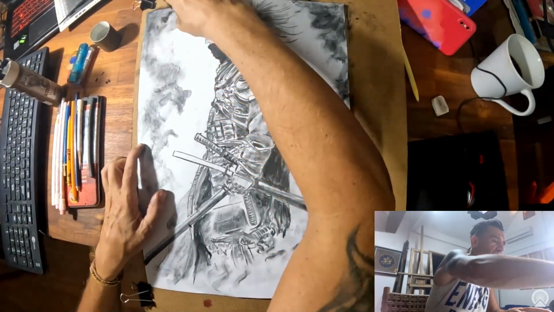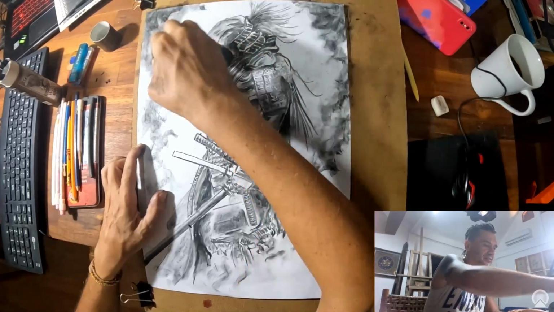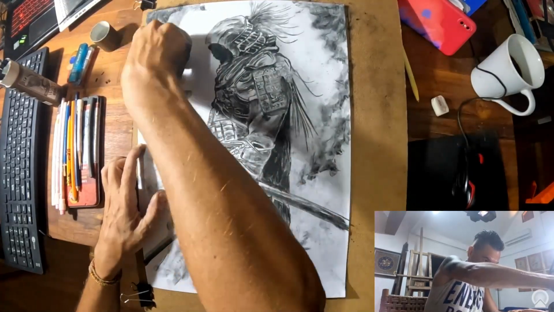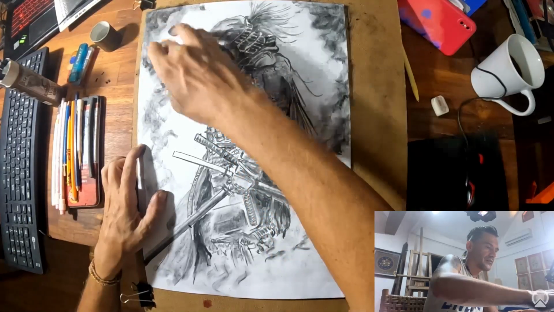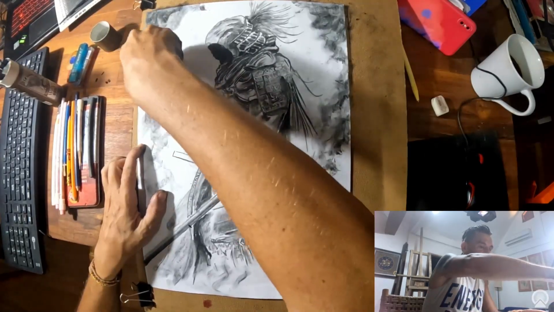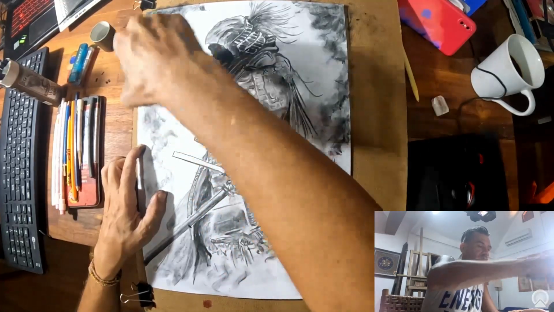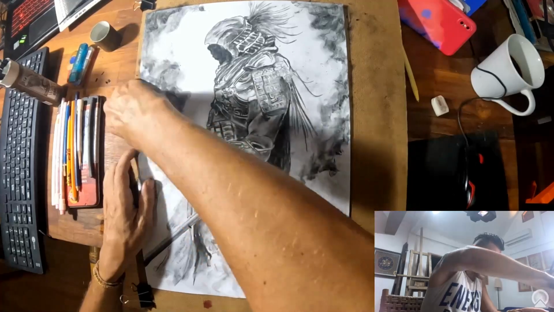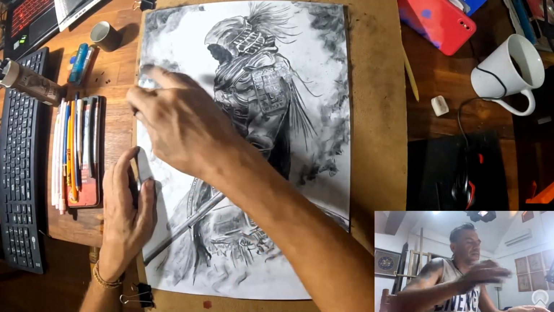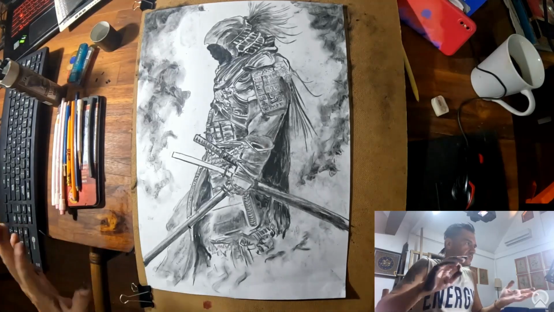So again, maybe something a bit more dark areas. Okay, a bit more dark. Yeah, here as well. Okay.